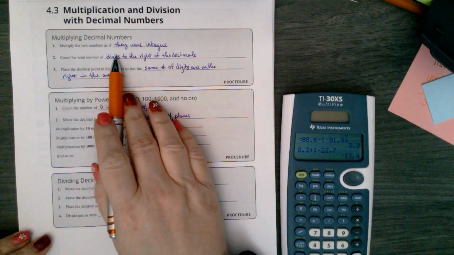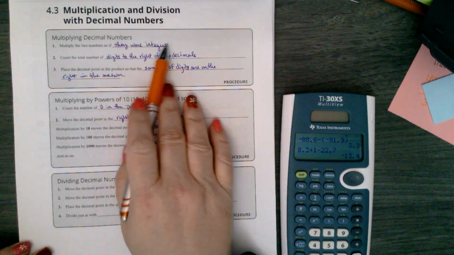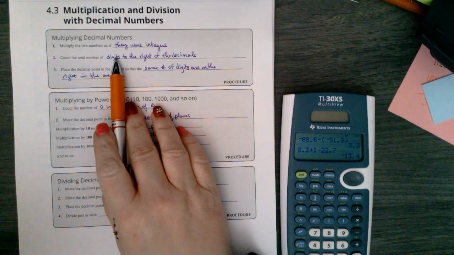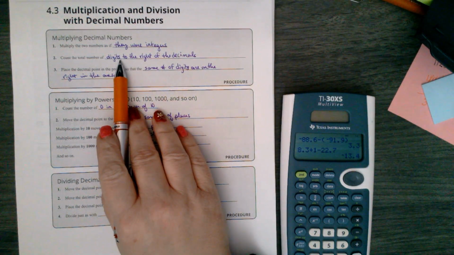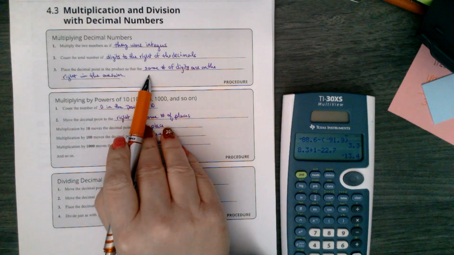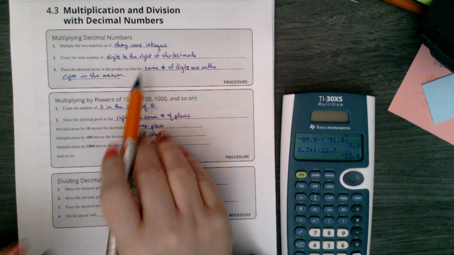When you're multiplying and dividing numbers, multiplying, you just multiply the integers like before, count up the number of places behind the decimal in the problem, and then that's how many places you have to have behind the decimal in the answer. That's how you multiply decimals.